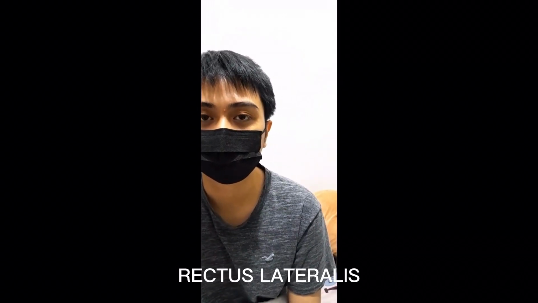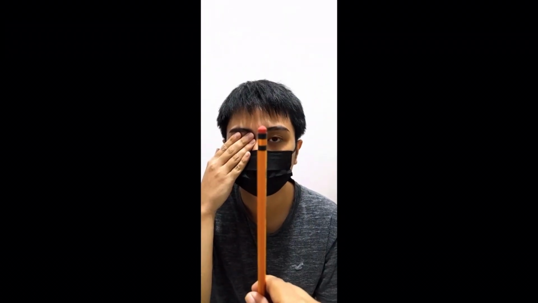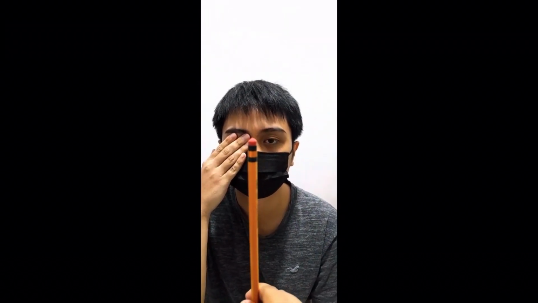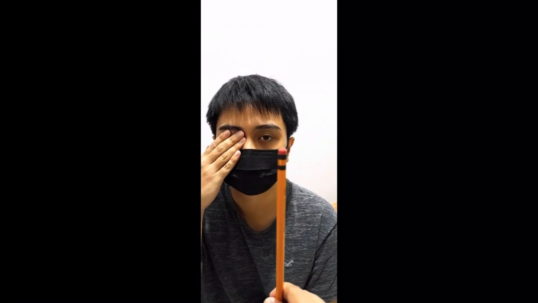Next is the rectus lateralis muscle. The primary movement of this muscle is abduction of the eyeball. Okay, so, sir, please follow the motion of my pencil. Again.